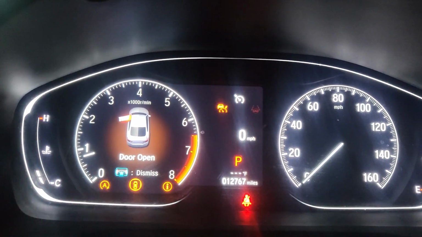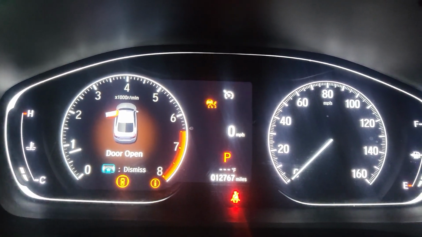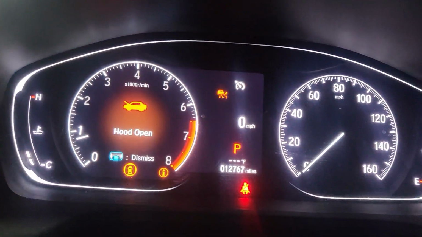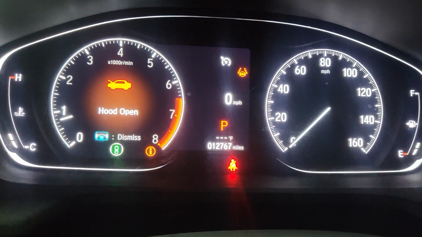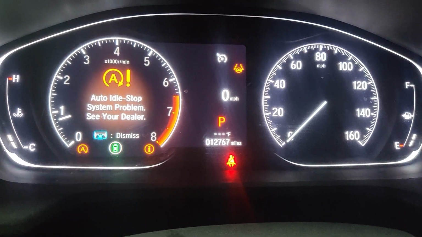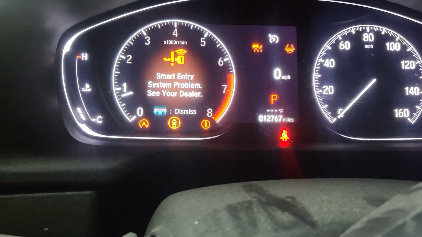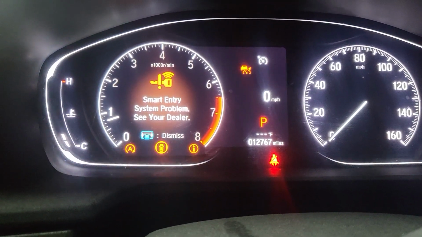YouTube channel to grow. And here, Honda: the newer the car, the more complicated the system. You see here the hood is open. This car is after a crash. And if you notice here, we have some lights blinking, the lane line, and also in the corner here, auto idle, smart entry system problem. See your dealer.